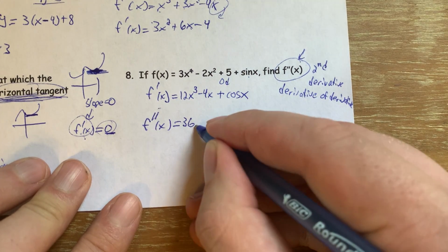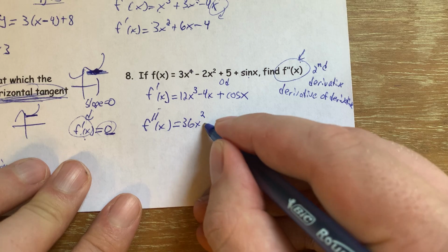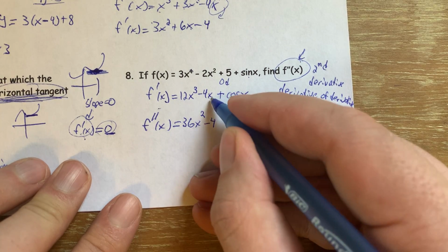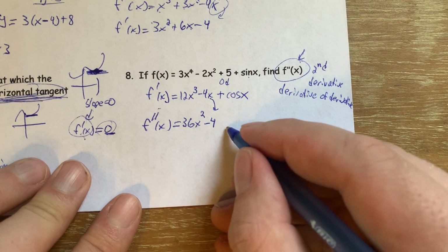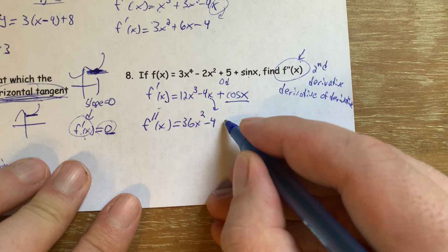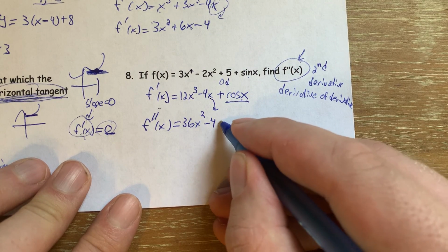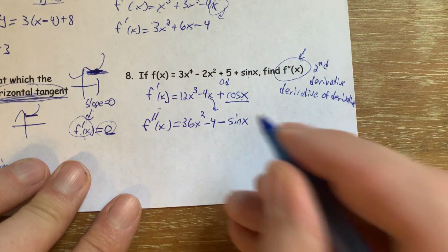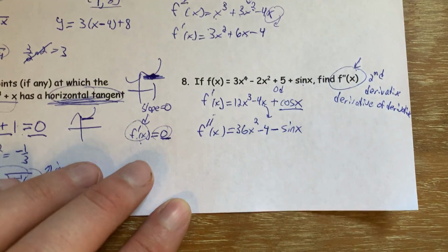So multiply by the power, lower the power by 1. Multiply by the power, lower the power by 1. Remember, the derivative of x is just 1. And the derivative of cosine of x you need to have memorized. The derivative of cosine is negative sine of x. And that is it here, guys.